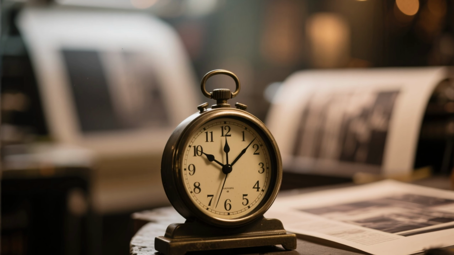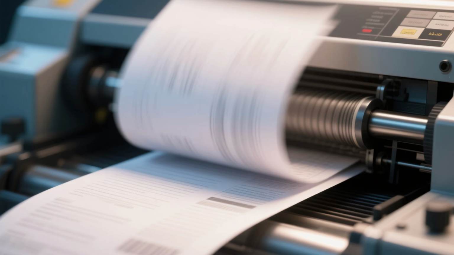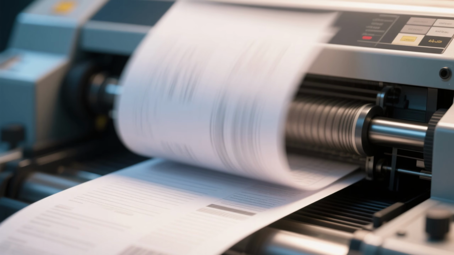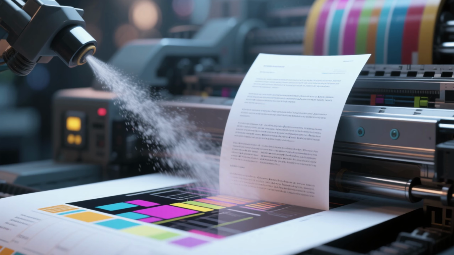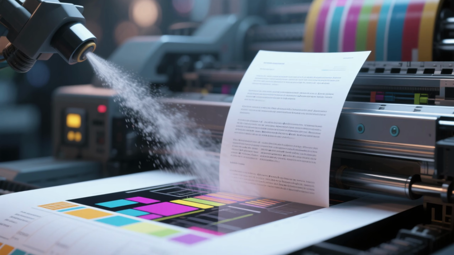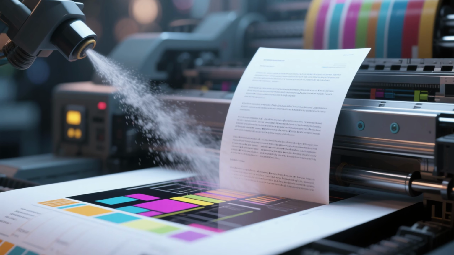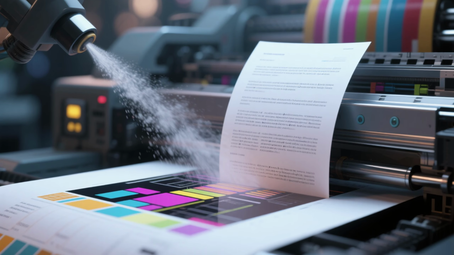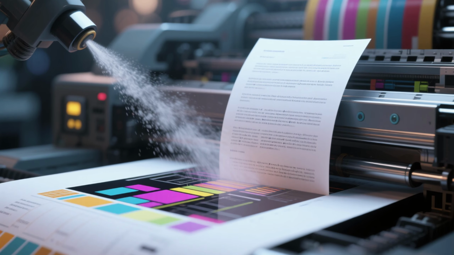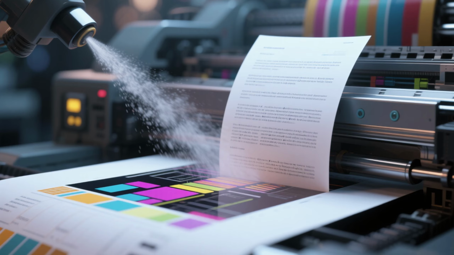Think about the timing of all this. From the moment the paper starts moving to the moment it comes out printed, only seconds pass. Yet in those seconds, your document has been converted into data, translated into instructions, sprayed as microscopic droplets, or drawn with lasers, fused with heat, and rolled out for you to grab.